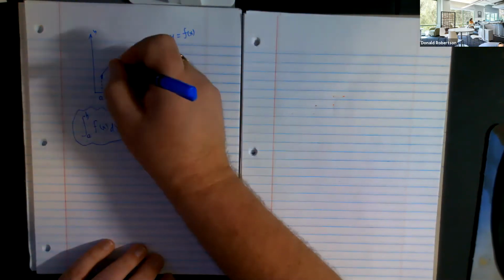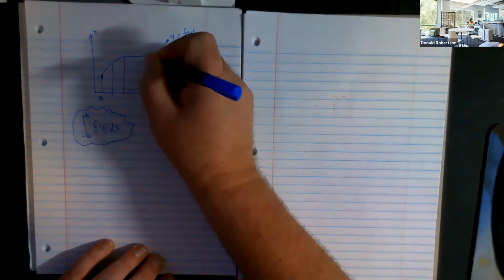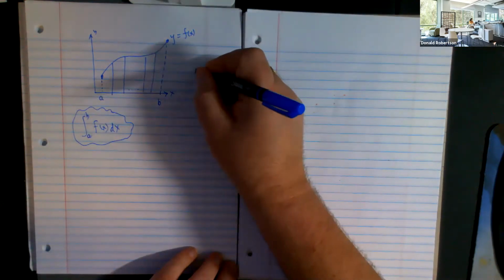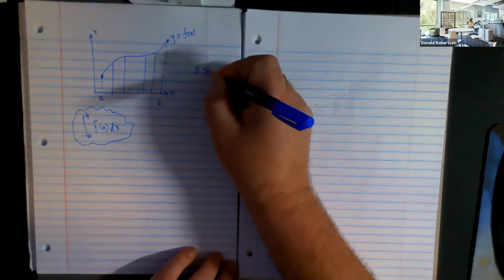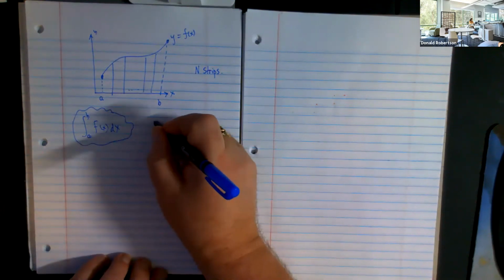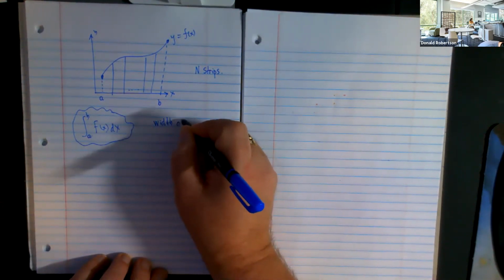I want you to imagine that you took this and you split it into n strips. The first thing we're going to find is the width of one strip.